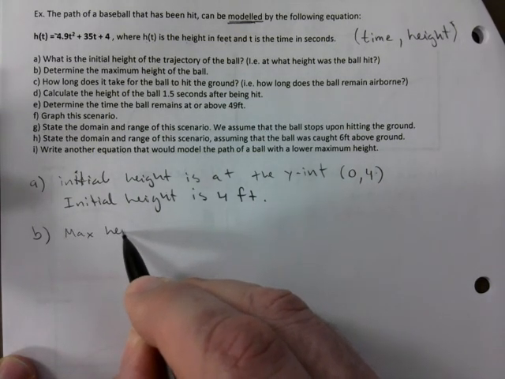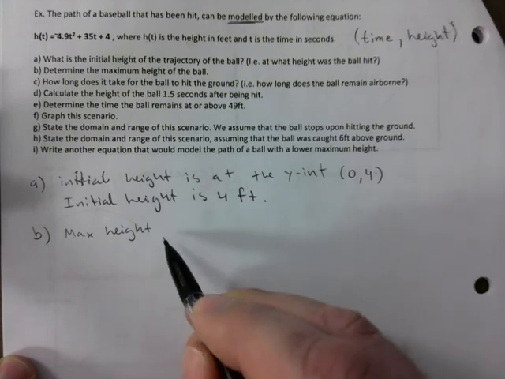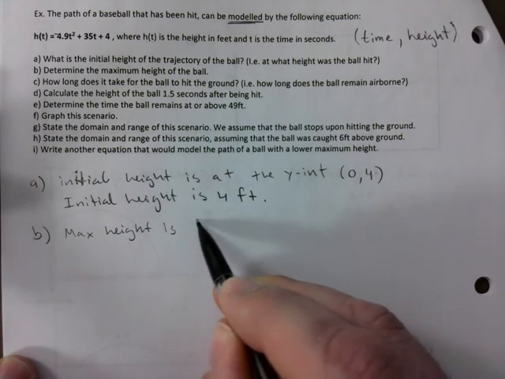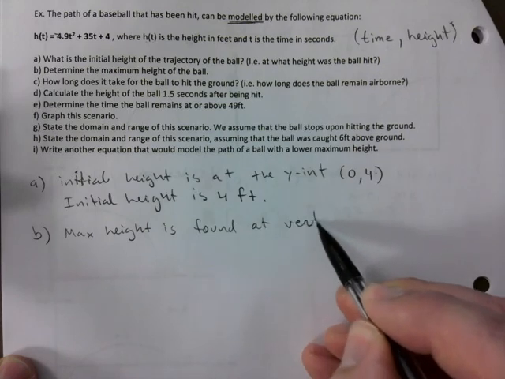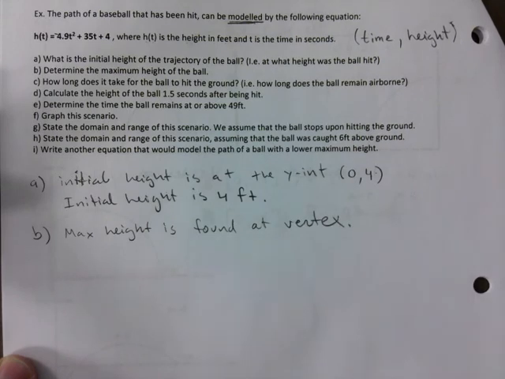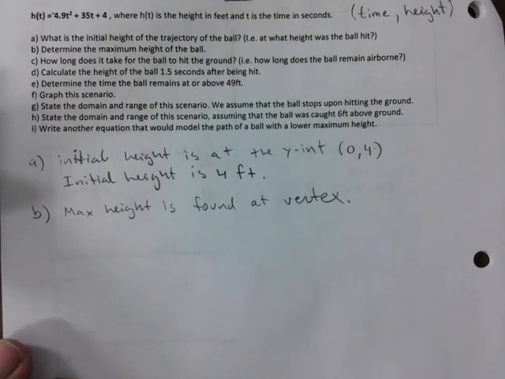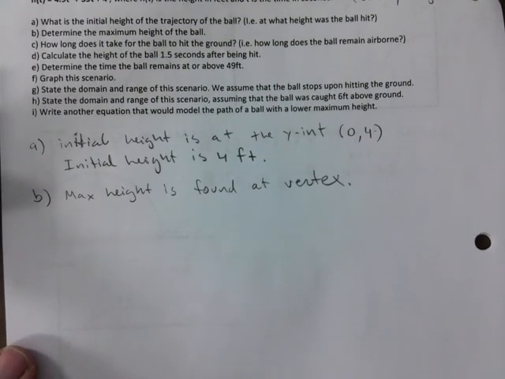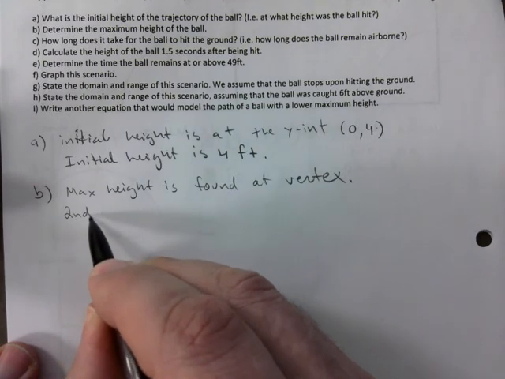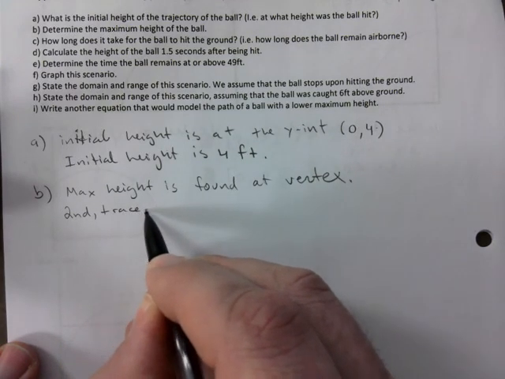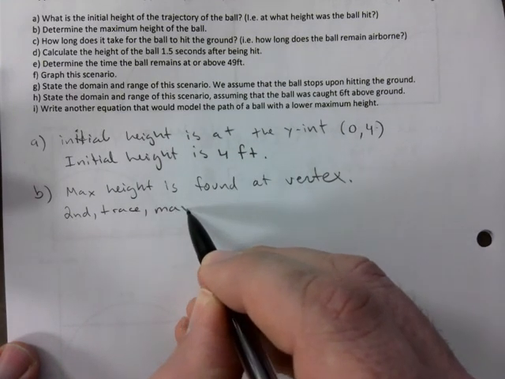Max height is found at the vertex. Okay? Maximum height is found at the vertex. So let's go ahead and find that. Keystrokes: second, trace, max.